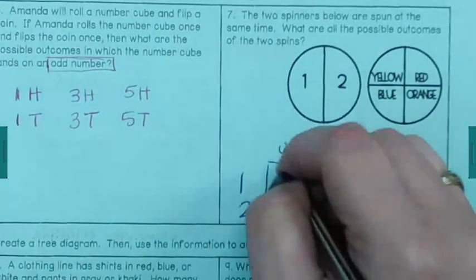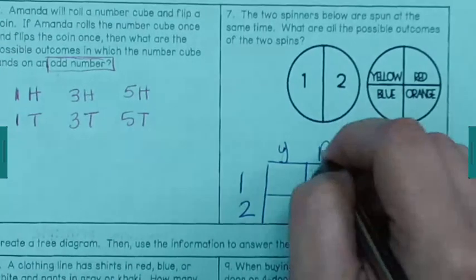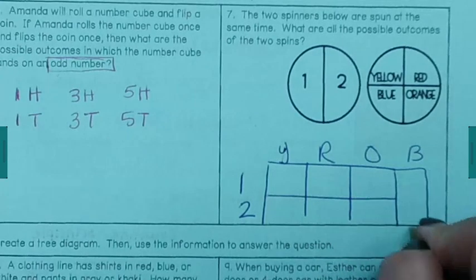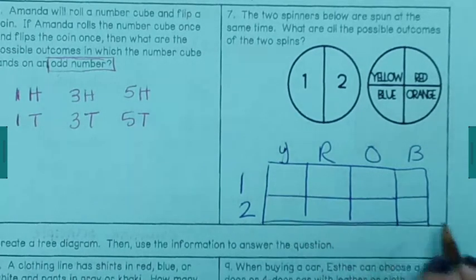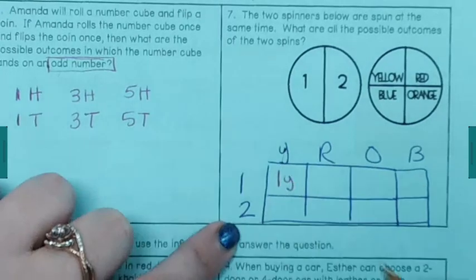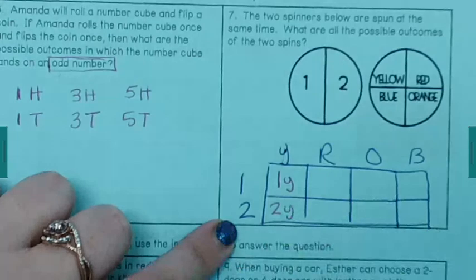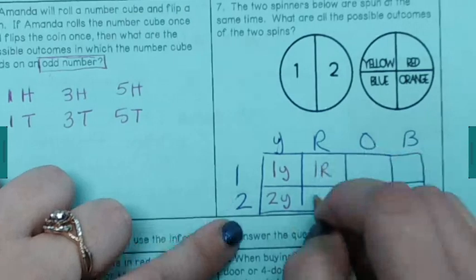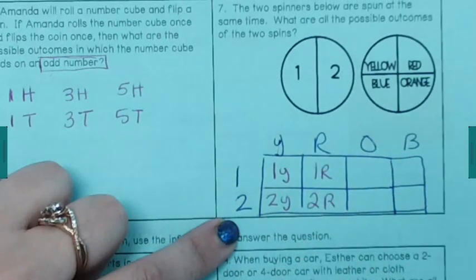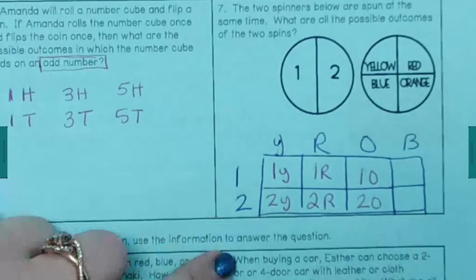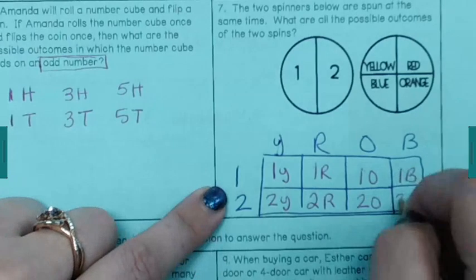On the small one, I could get a yellow. I could get a red. I could get an orange, or I could get a blue. Do y'all remember doing dominant and recessive in Punnett squares in science? It's the same thing. So I could get a 1 yellow or a 2 yellow. I could get a 1 red or a 2 red. I could get a 1 orange or a 2 orange. I could get a 1 blue or a 2 blue.